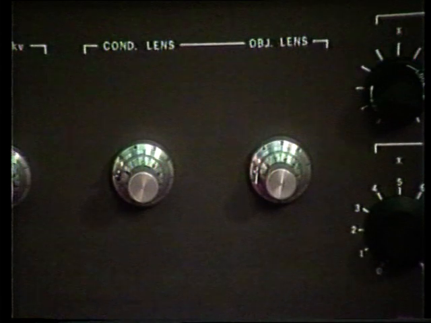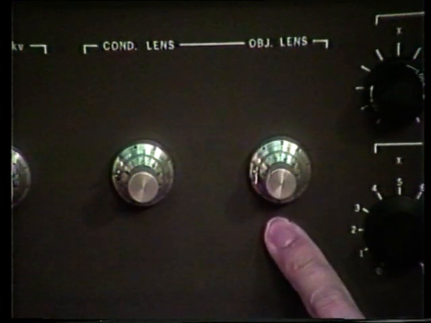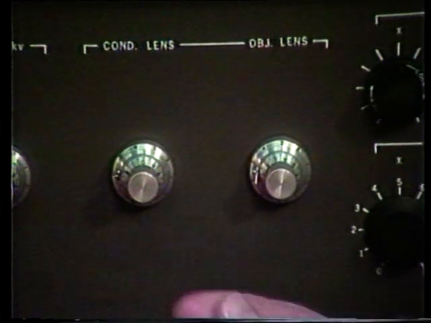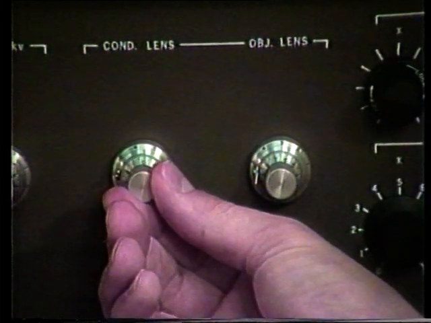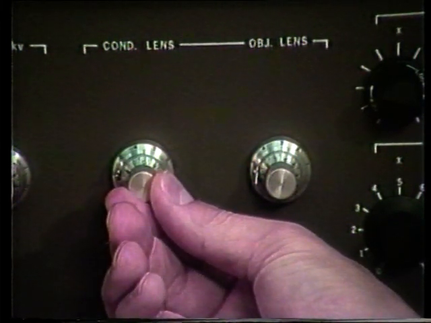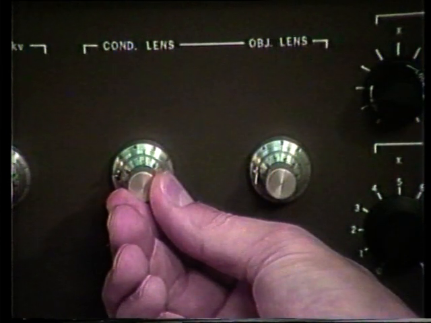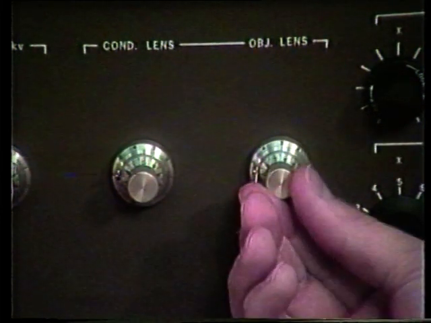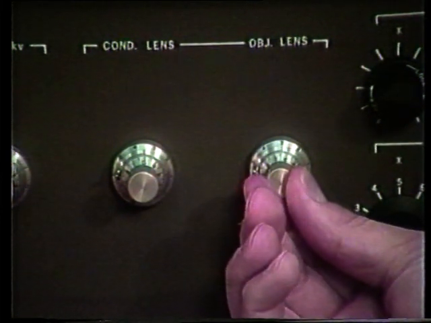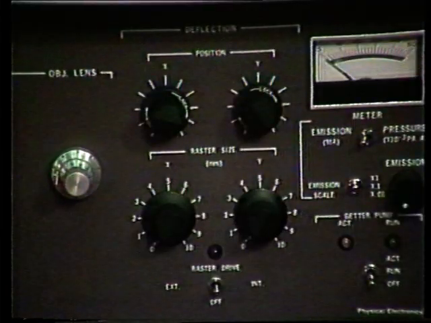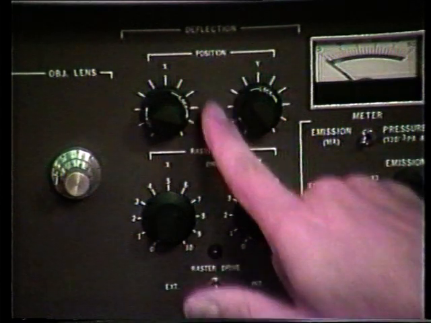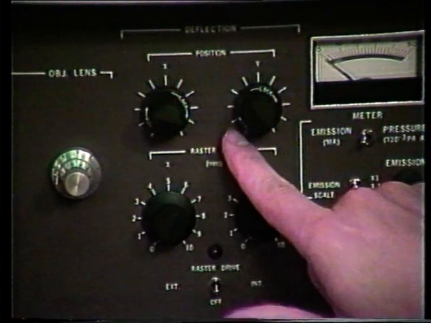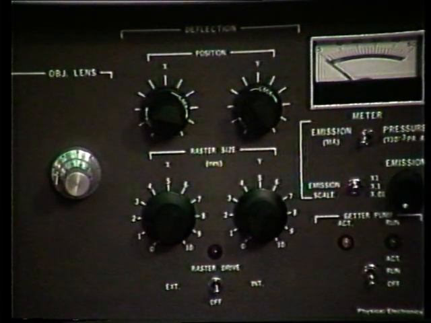Next to the beam voltage, we have the condenser lens and objective lens. Once again, I have obtained calibrated settings for those. I want to make sure that my condenser lens for this depth profile is set at 4.0, and that my objective lens is set at 3.65. The XY position pots have been locked during calibration in order to align the ion beam. Those I want to leave in the locked position.